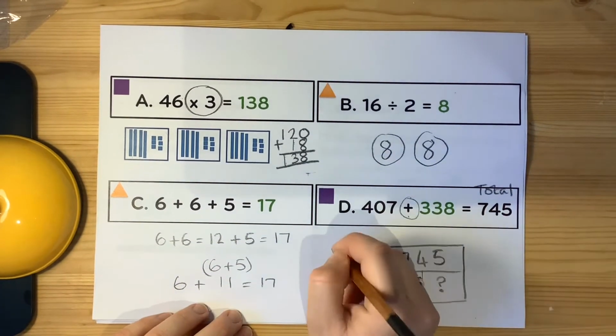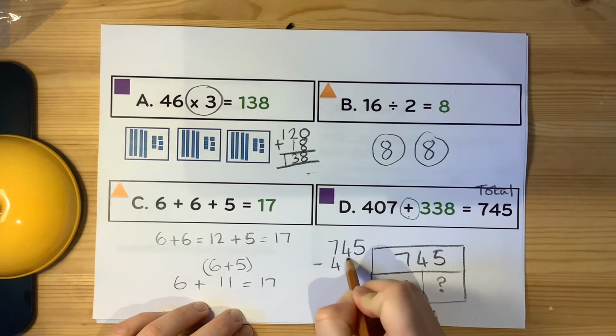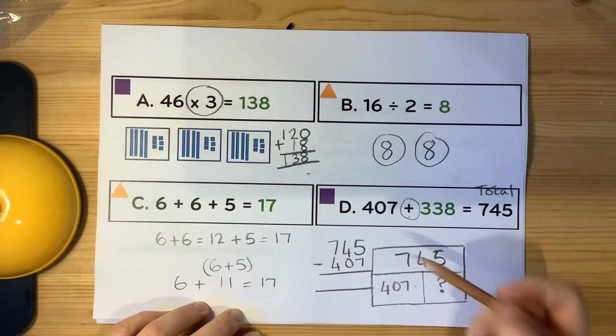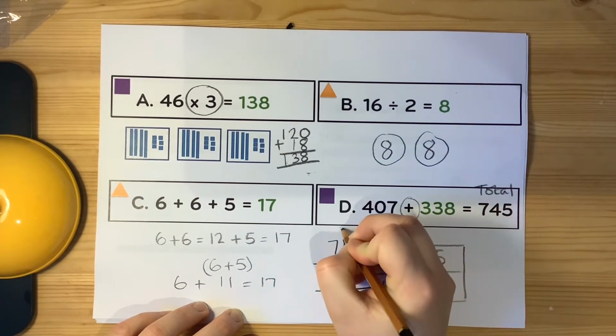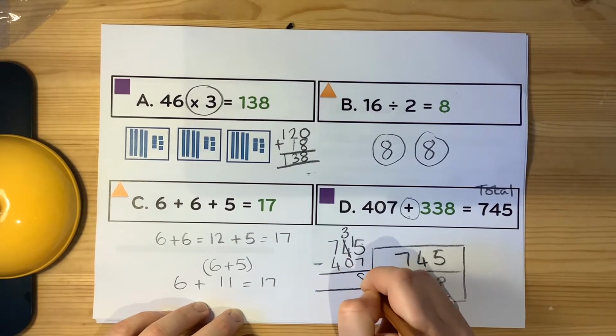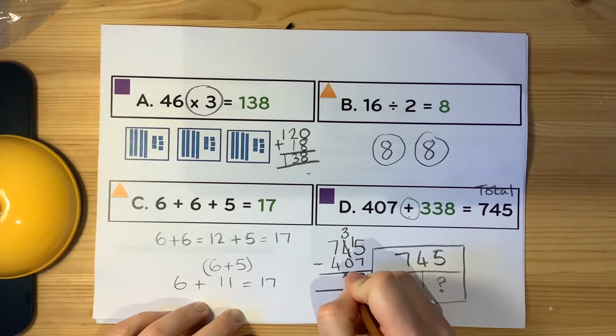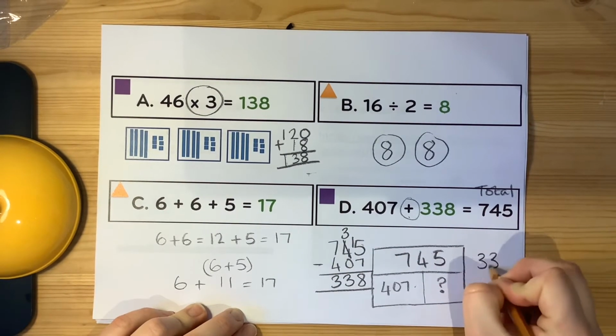So hopefully you did 745 take away 407. Now, you can't start with 5 and take away 7, so you needed to regroup your 4 tens into 3 tens, and then you had 15 ones. 15 take away 7 is 8, then 3 take away 0 is 3, and 7 take away 4 is 3. So your missing number is 338.